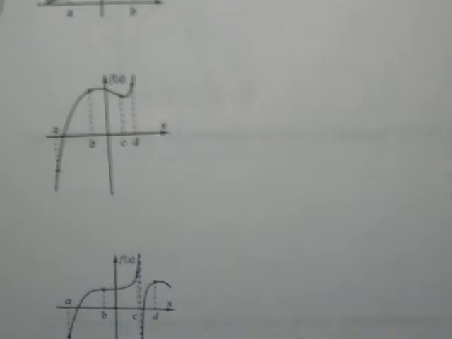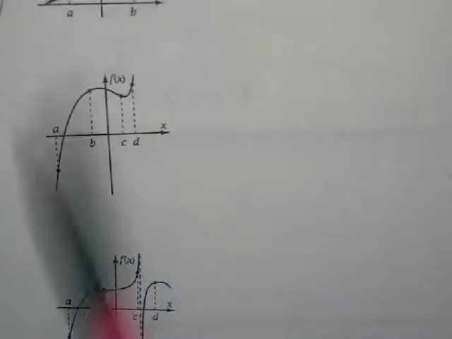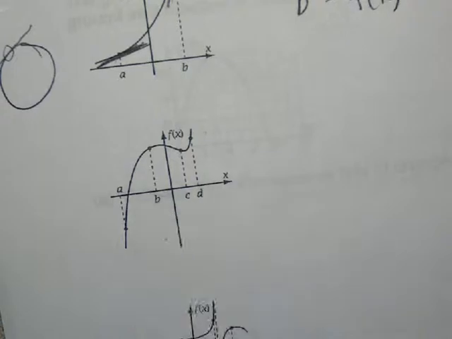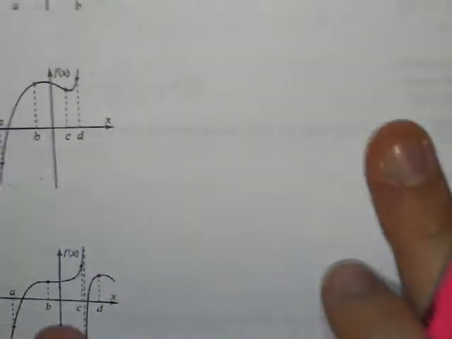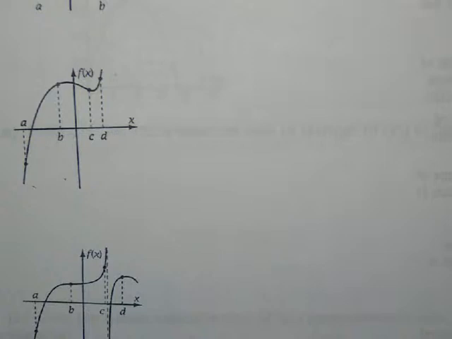Okay. How about you do this one on your own? There are 4 points there to look at. So A, B, C, and D. Drawing your tangent line. And all you have to say is whether it's increasing or decreasing, quickly or slowly.